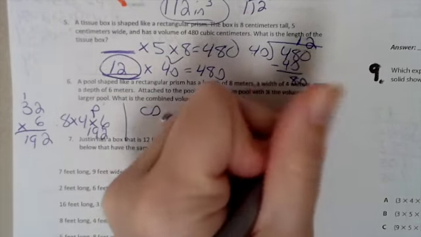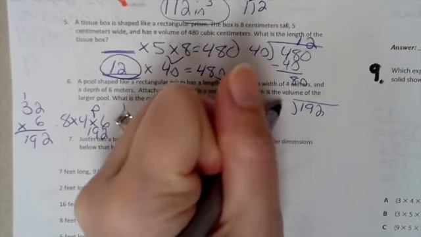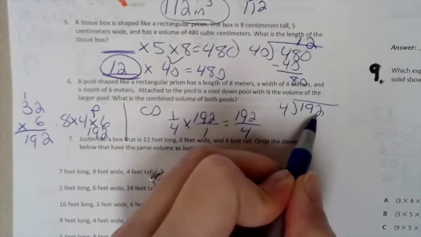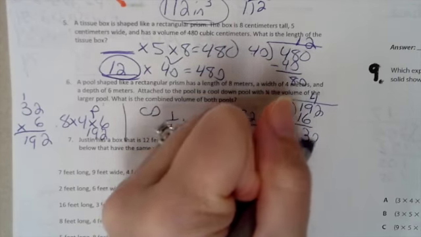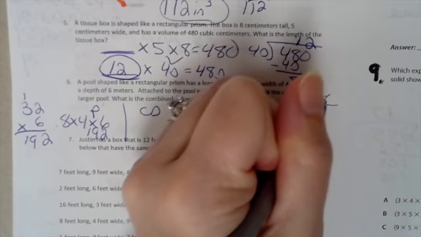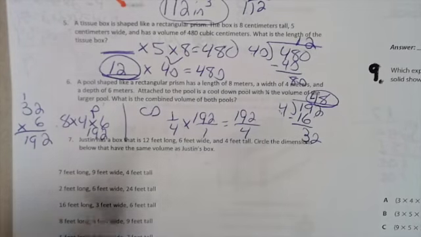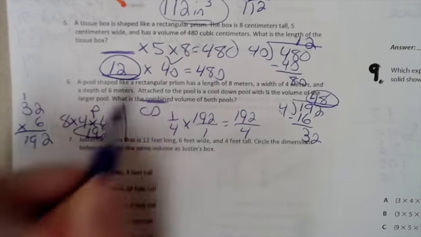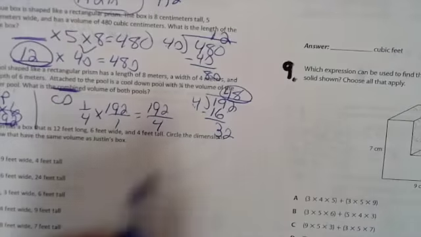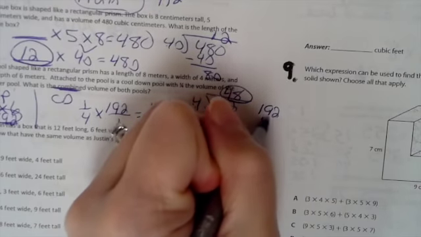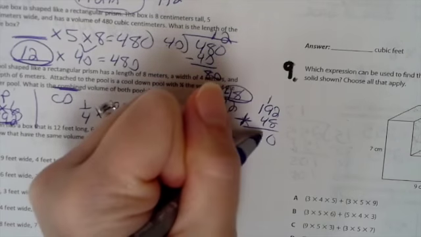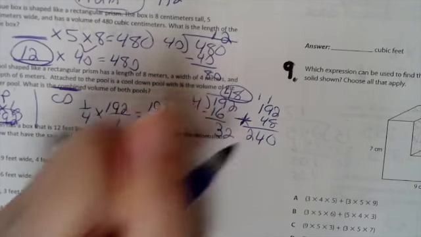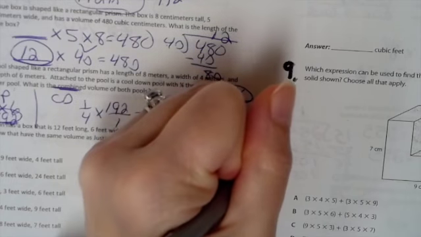So if we work out 192 divided by 4, 4 goes into 19 4 times, and 4 goes into 32 8 times. So the cool-down pool is 48. The regular pool is 192. The combined volume means I need to add both of those, 192 and 48. So that's 0, that's 4, and that's 2. 240 cubic meters.